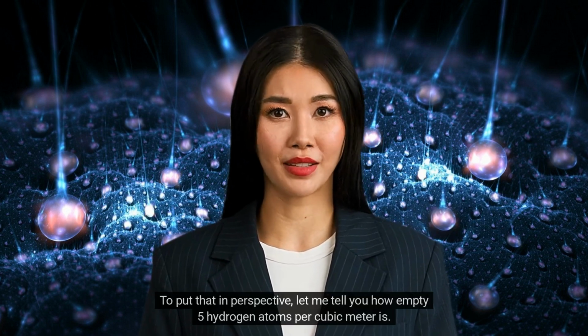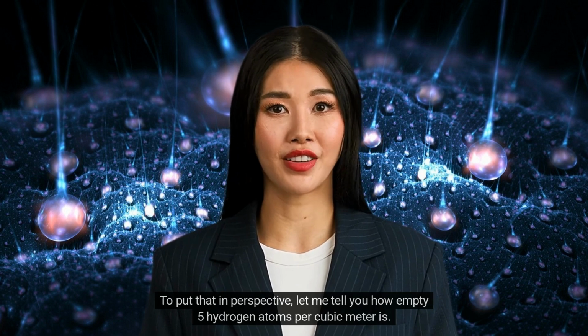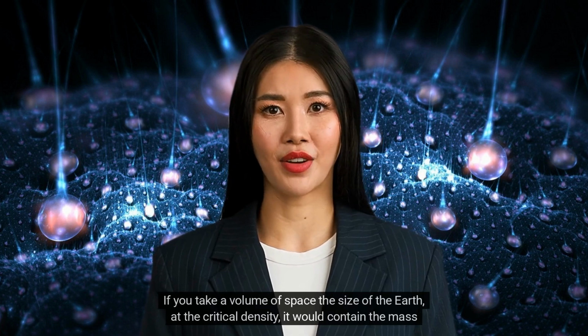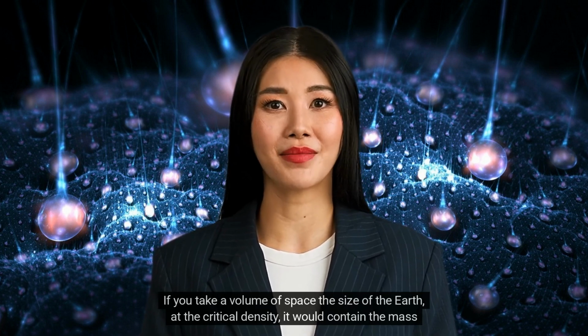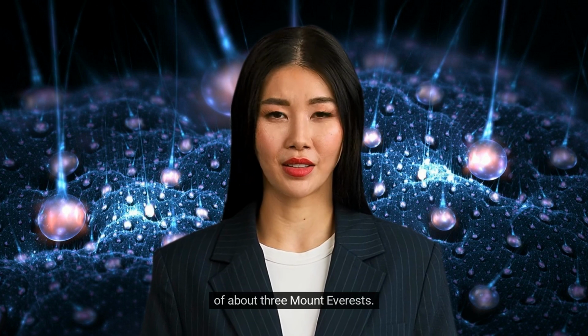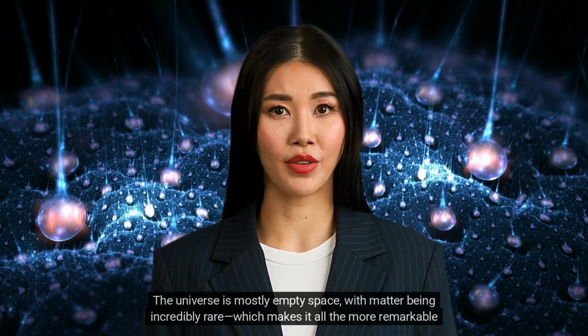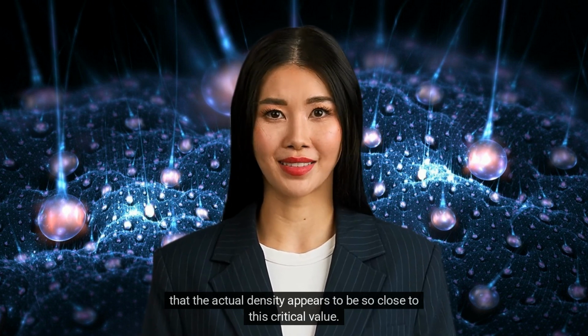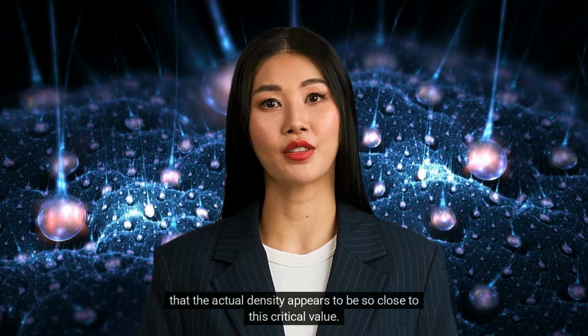To put that in perspective, let me tell you how empty 5 hydrogen atoms per cubic meter is. If you take a volume of space the size of the Earth at the critical density, it would contain the mass of about 3 Mount Everests. The universe is mostly empty space, with matter being incredibly rare, which makes it all the more remarkable that the actual density appears to be so close to this critical value.